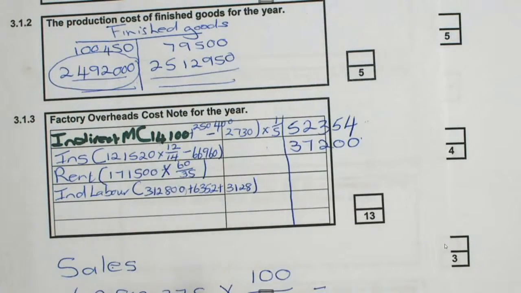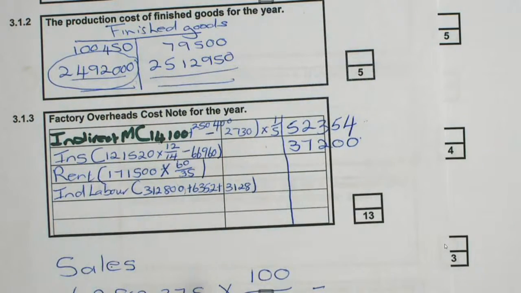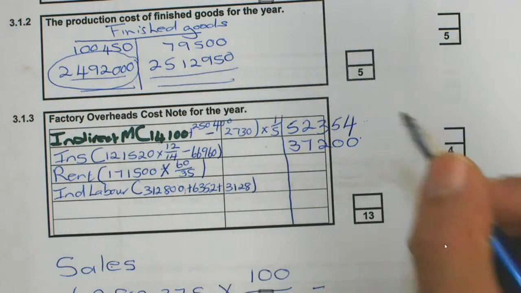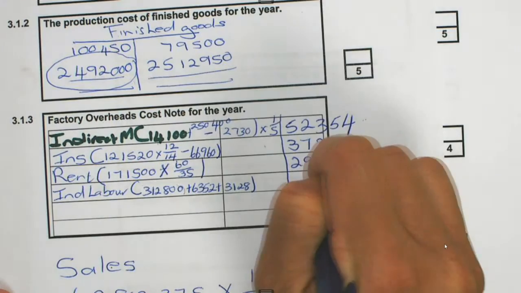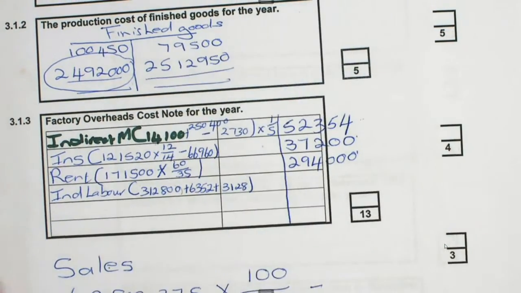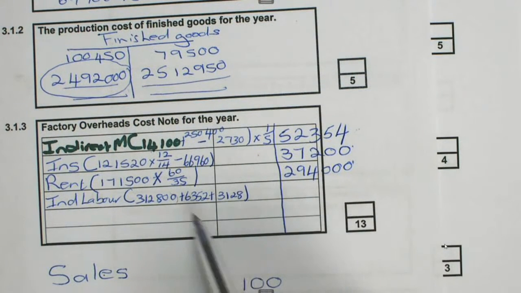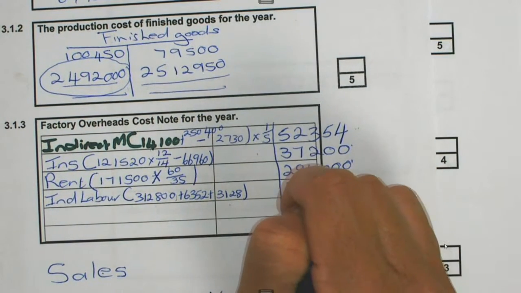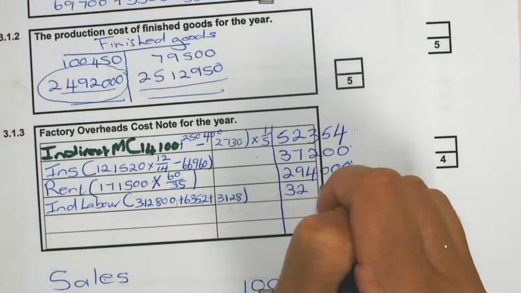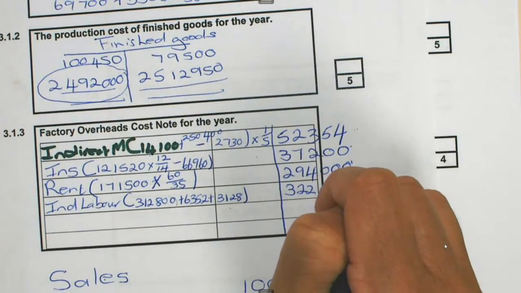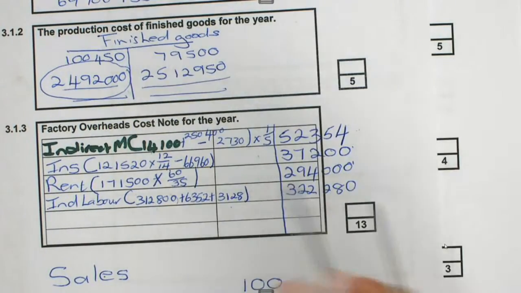Okay, my rent, 171,500 times 60 divided by 35 gives me 294,000. Okay, indirect labor, my 312,800 plus 6,352 plus 3,128 gives me 322,280.